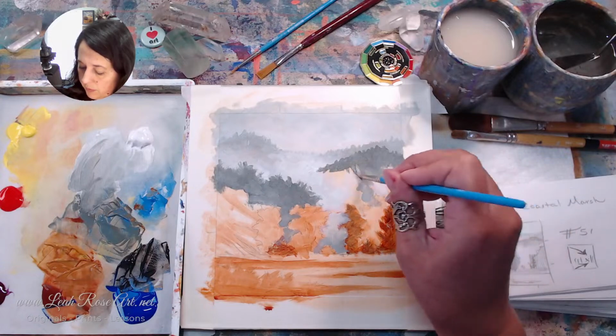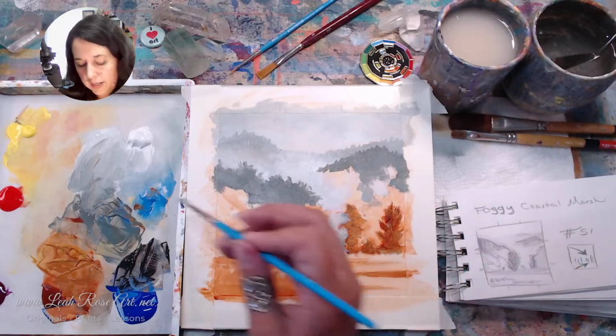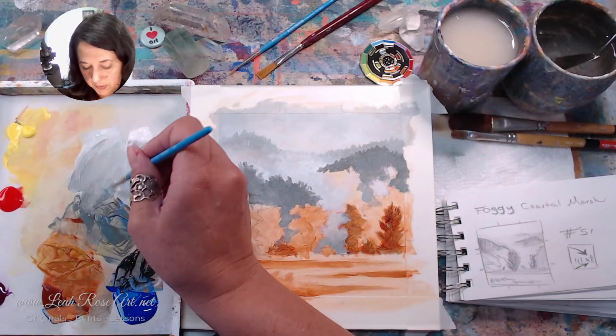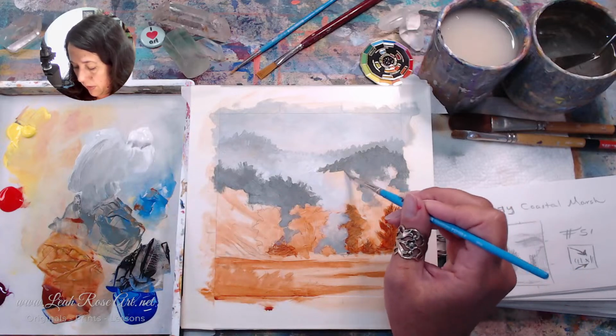Acrylic paint dries very quickly, so I like to paint in layers so that when something does very quickly dry, as it will, just layer over that.